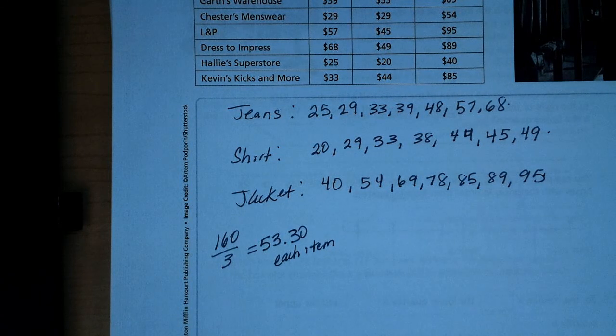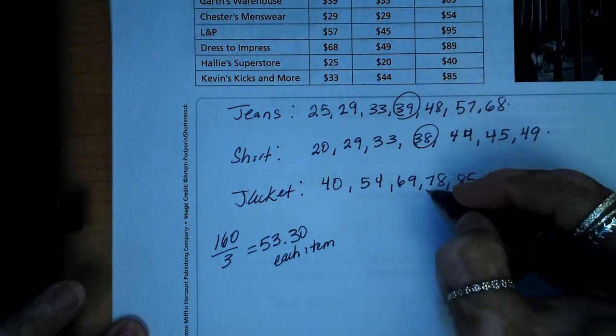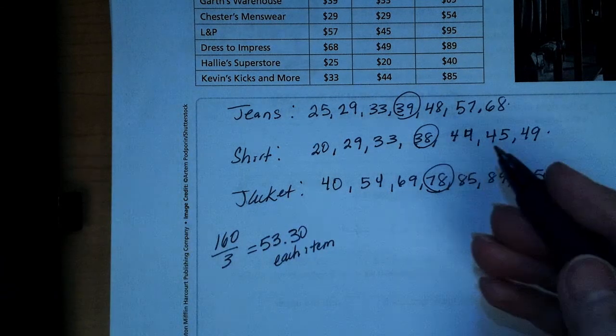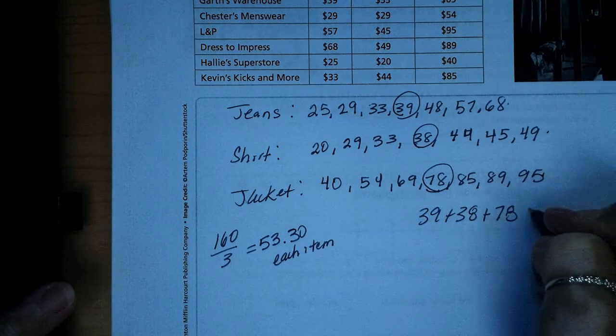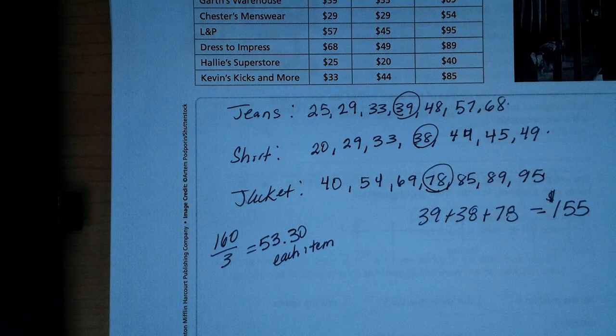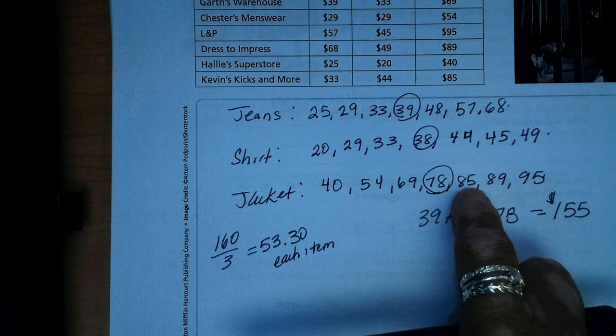So that means we need to look for items that are really close to $53.30 or below $53.30. So I could go with the median number, right? I could do that. So 39, 38, and 78. So that means I kind of get some quality clothes, right? Because it's in the middle. So if I did the median and I add those together, he would only spend $155. So that only gives him $5 to spare, right? So yep. I couldn't say, okay, let me do this and then buy $85 because I'd be over.